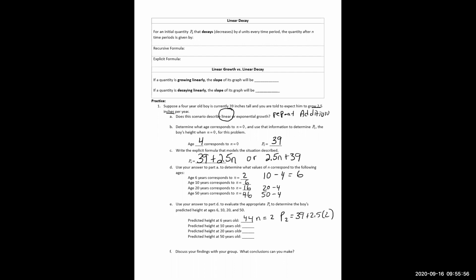Welcome back, so let's check your answers. For the 10-year-old boy, what was your height? Great, 54. For the 20-year-old boy, well, now he's a man. How tall was the man? 79. And then at 50, based on this model, we should have come up with 154.